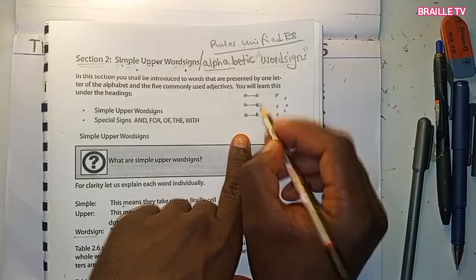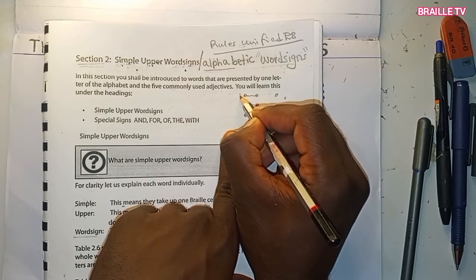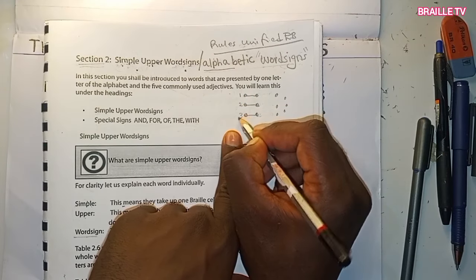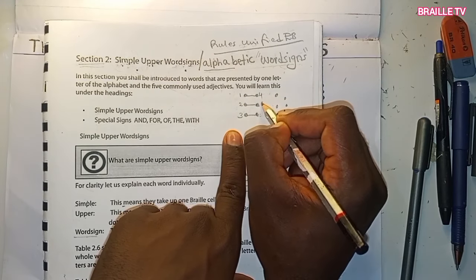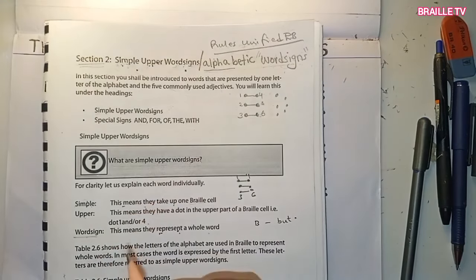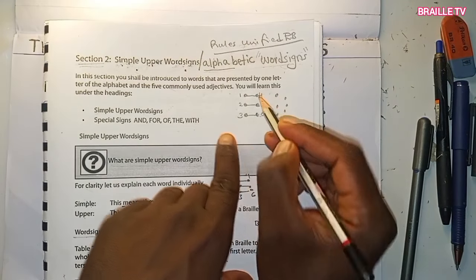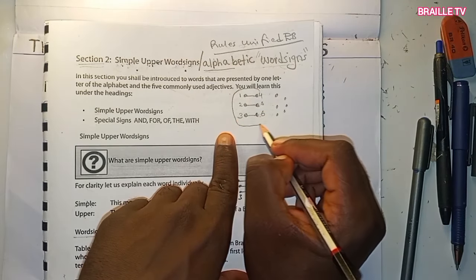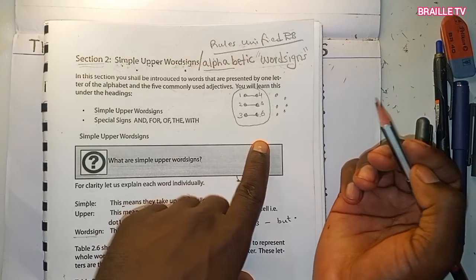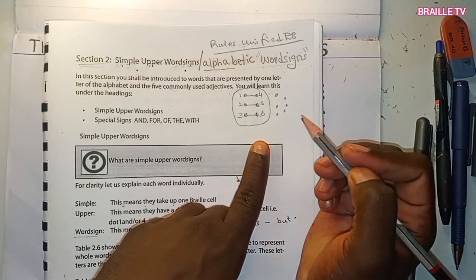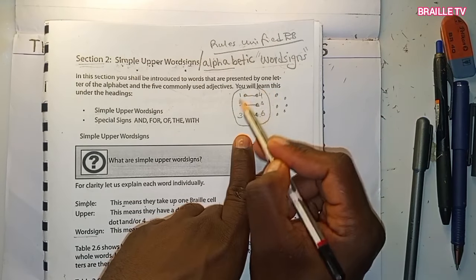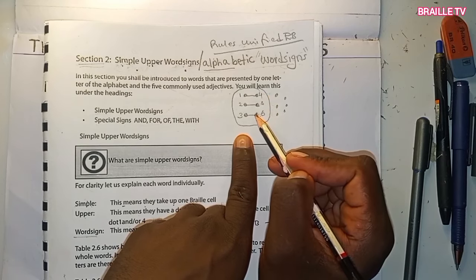Whereby we said the first dot is called dot 1, dot 2, dot 3, dot 4, dot 5, and dot 6, okay? This is what we call a Braille cell, and we looked at it when we started looking at the letters of the alphabet, isn't it? And we said this is where Braille is written on, okay?